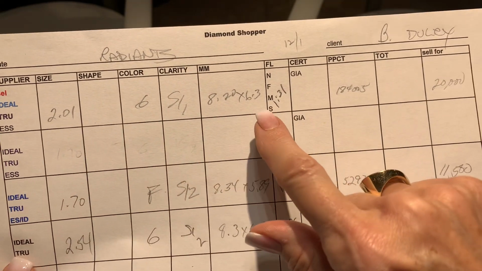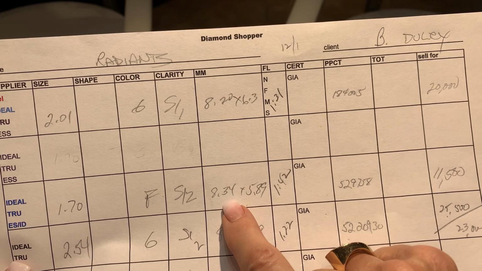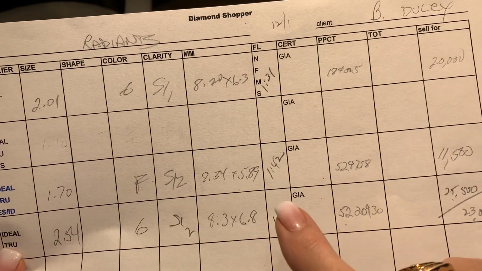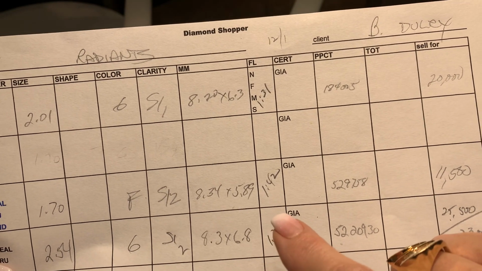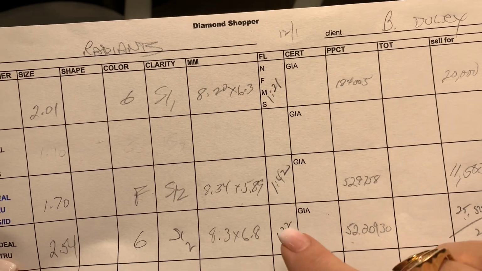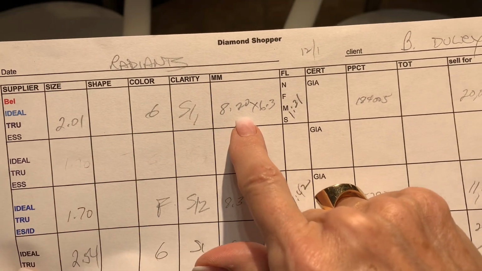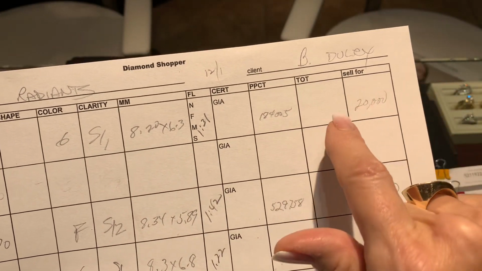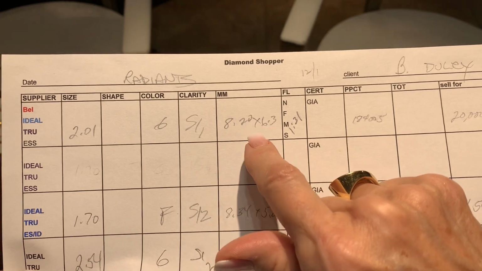What I'm trying to illustrate here is that if you were going for length, the length to width ratio has a lot to do with the layout of any of these elongated stones, such as radiants, Ashers, and emerald cuts. This is a 2.01 G SI1, and this is the length to width ratio, which was 1.31, at 8.20 by 6.3.